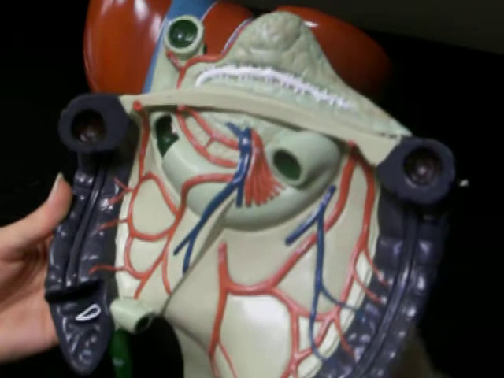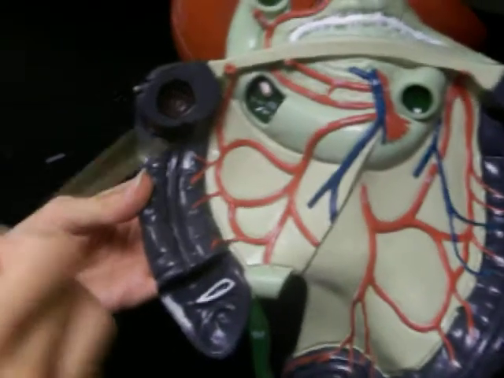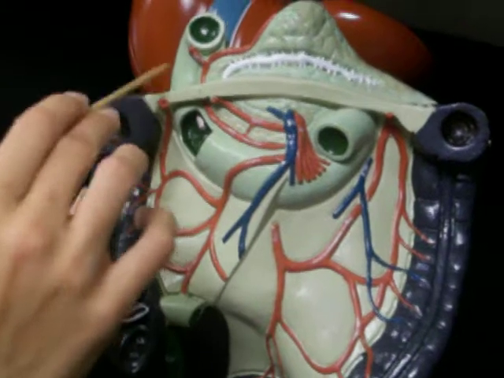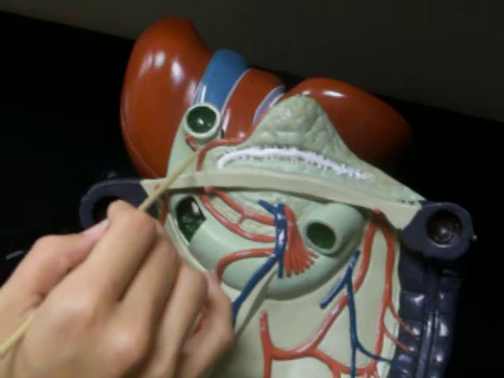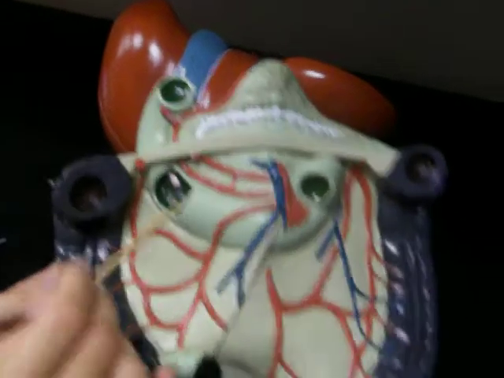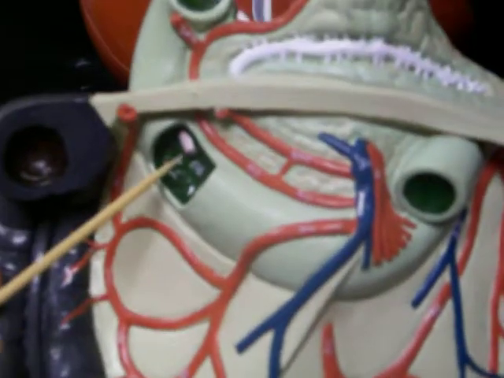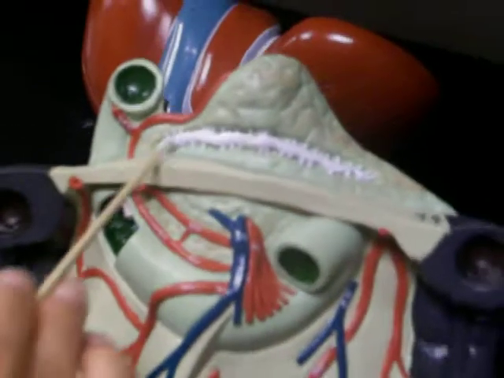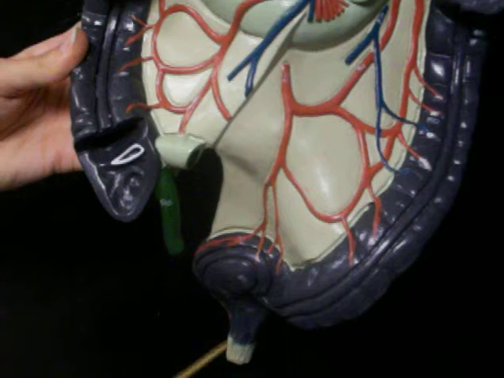You can see taenia coli, ostrum. You have your right colic flexure, your left colic flexure. This would be your duodenum. This would be your gastroduodenal artery. You have your circular folds in there, and then duodenal papillae, but I'm not sure she would tag it as that. Pancreatic duct, pancreas. Does it say appendix? That's appendix. Rectum, anal canal, and that's it.